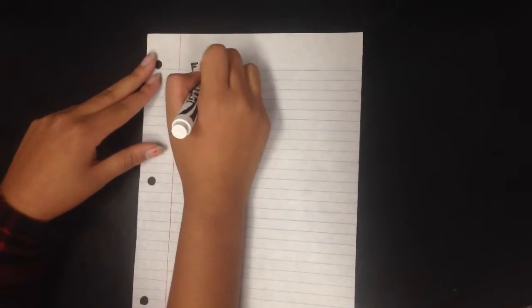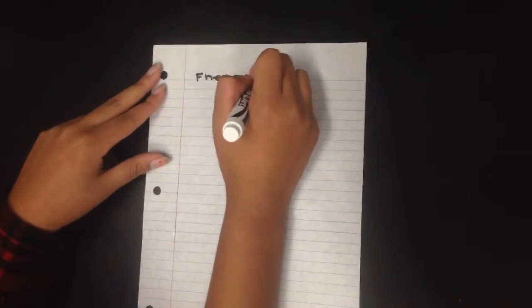To find the net force on the object, you take the equation F net equals mass times acceleration. You are going to find the net force of a Vortex Howler football being thrown at a short distance.